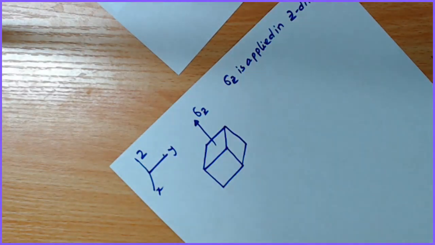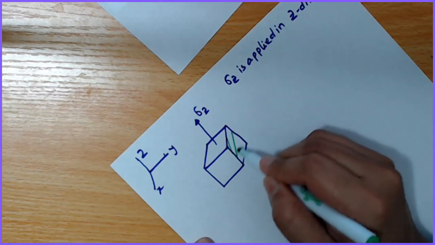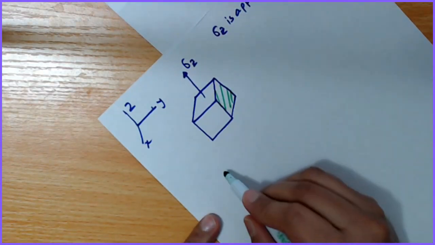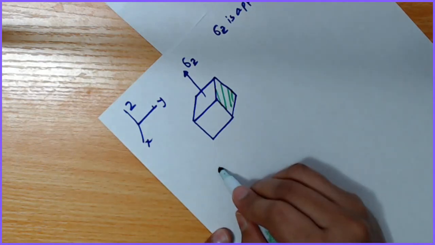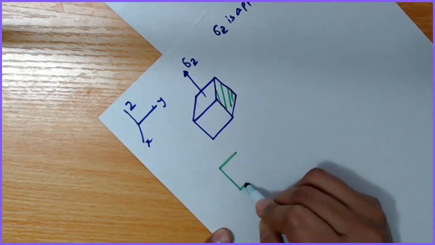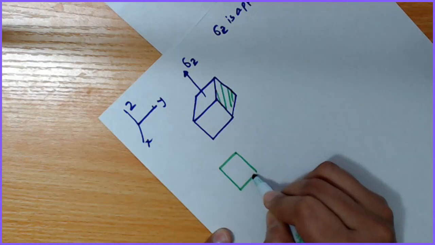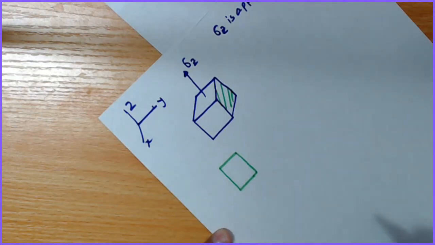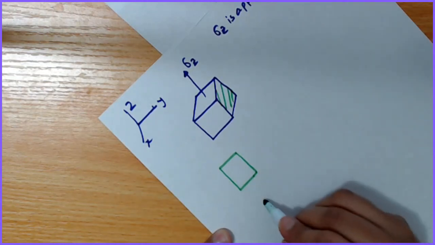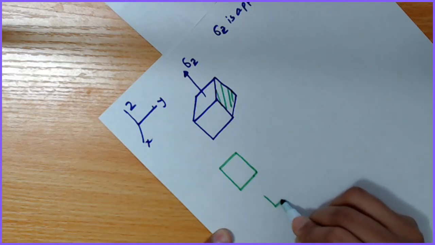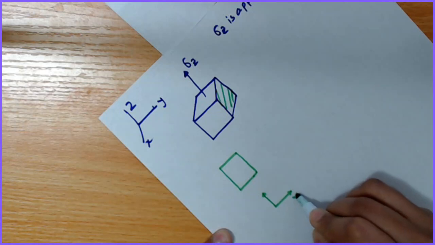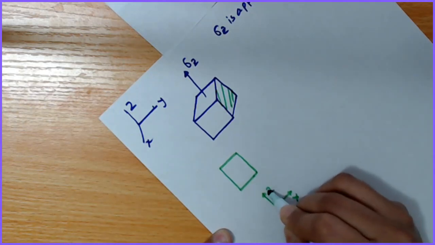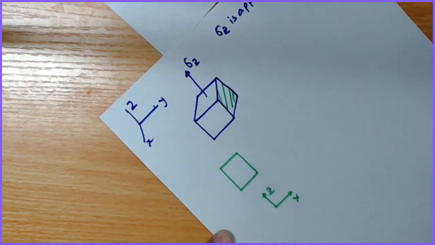Now if I take this face for the simplification, what can I write? The coordinate here for this face, we write in 2D, this is my x, this is my z.